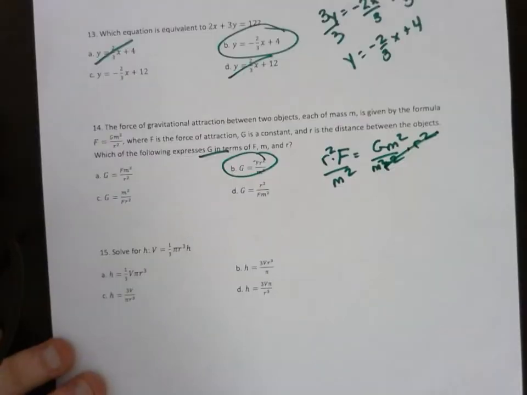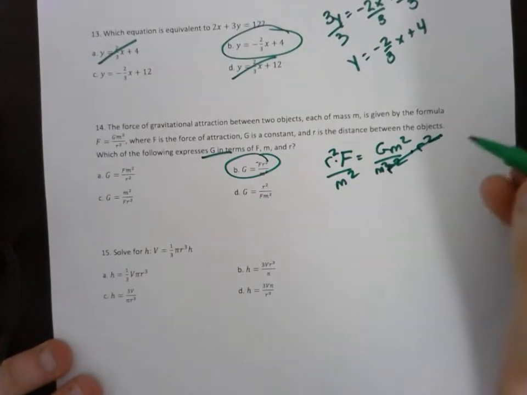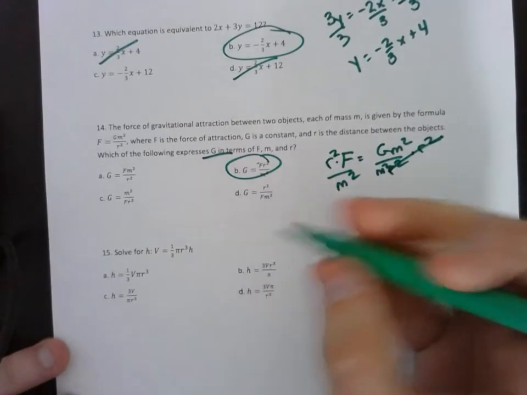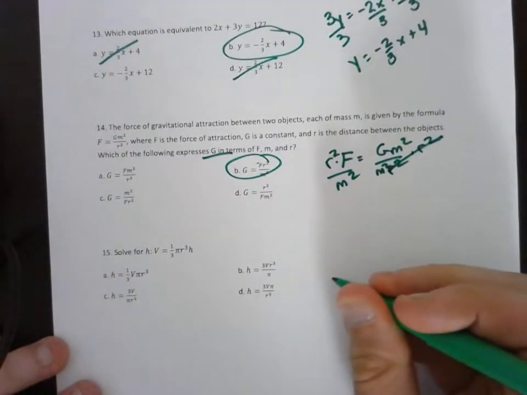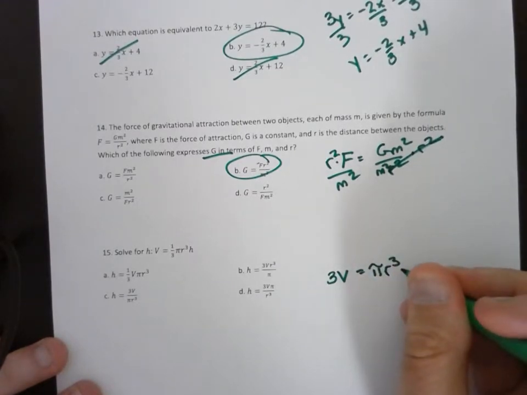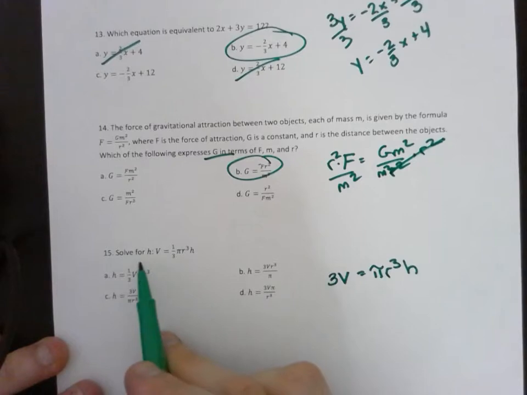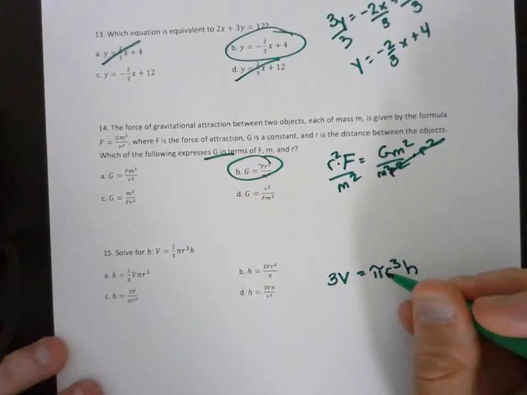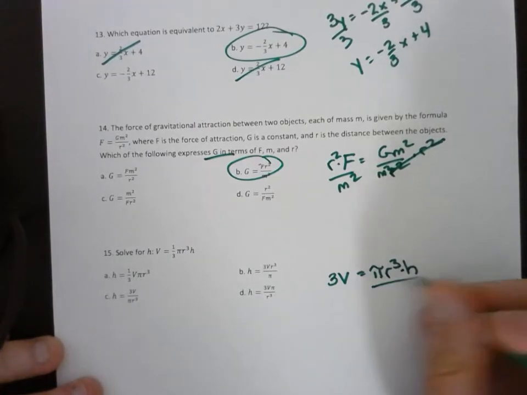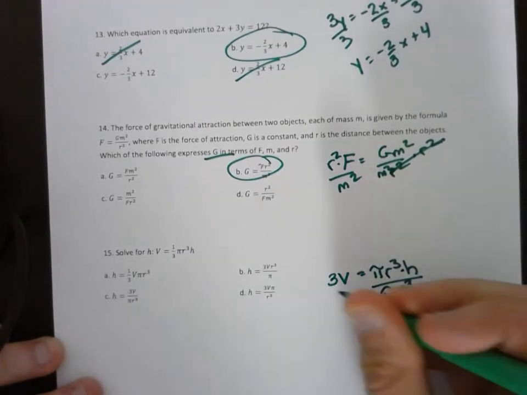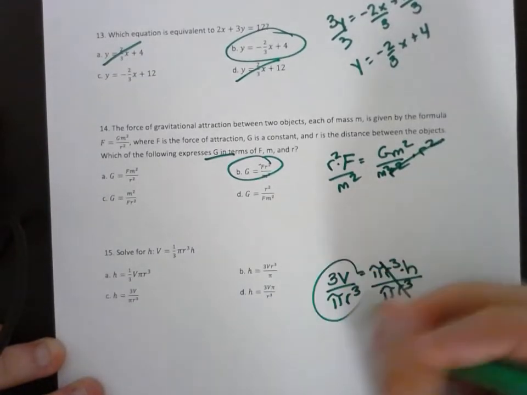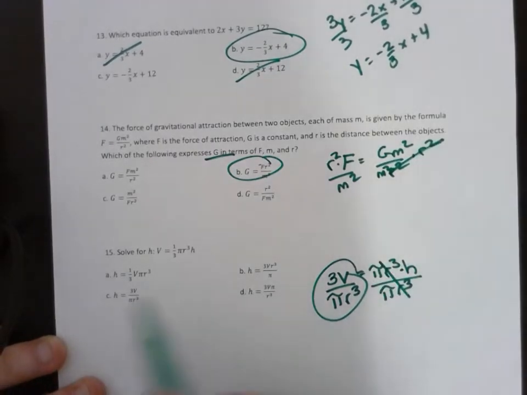And finally, guys, number 15, solve for h. I have to get rid of this 1/3. You get rid of fractions by multiplying by the reciprocal. The reciprocal of 1/3 is 3, so I multiply by 3. So I have 3v equals pi r cubed times h. And again, I'm trying to solve for h. Since I have pi times r cubed times h, to get rid of multiplication, I divide. So let me divide by pi r cubed, and that's my answer. 3v over pi r cubed.